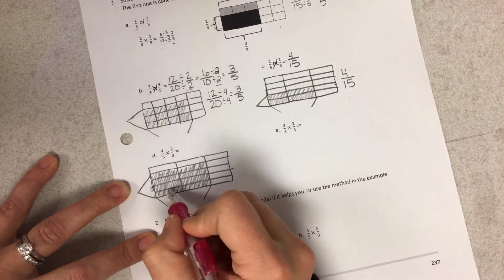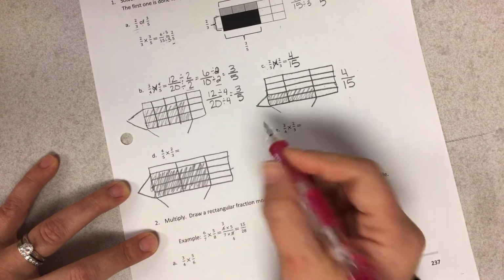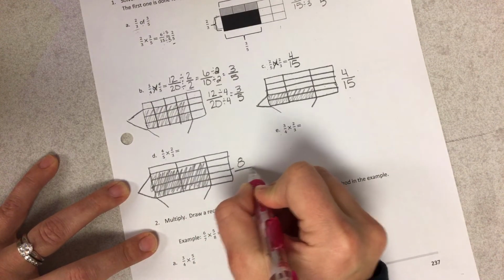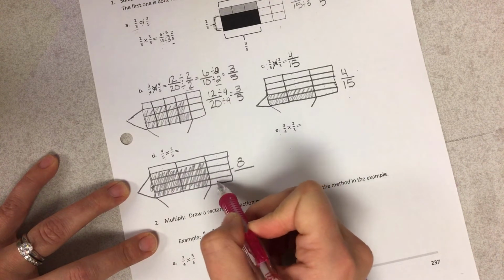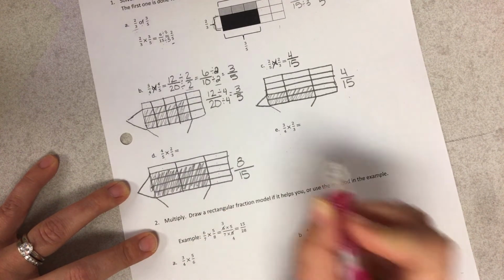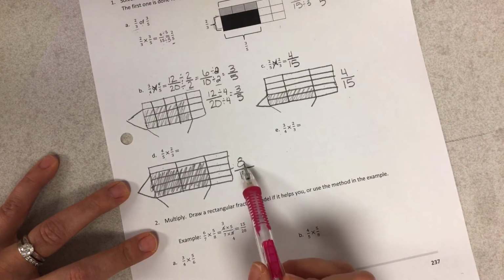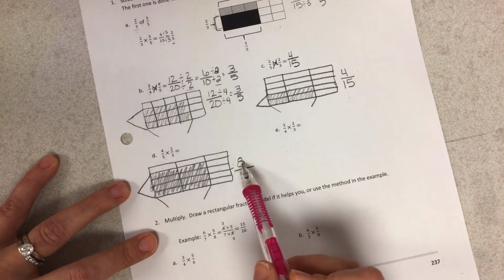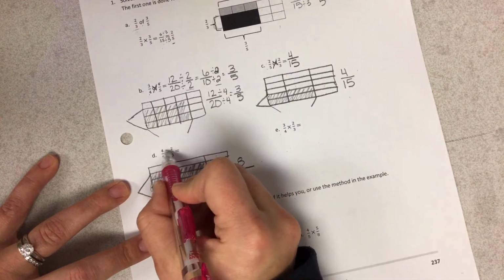So I'm going to count this up. I've got 1, 2, 3, 4, 5, 6, 7, 8 out of, how many altogether? So I've got 8, 9, 10, 11, 12, 13, 14, 15. Okay. Again, if I look at this 8/15, well, I can't really simplify. If I wanted to divide it, I would have to divide 8 by 8, 4, or 2, and I cannot divide 15 by that. So I'm going to come up here and check my work.